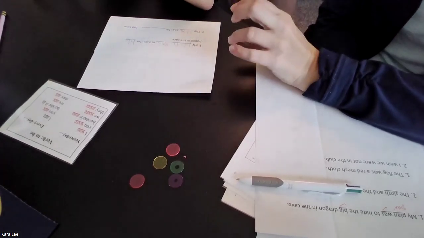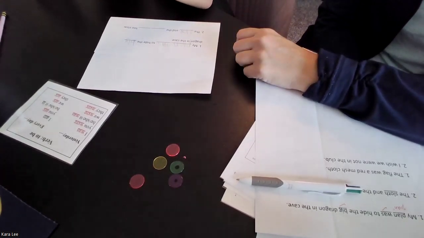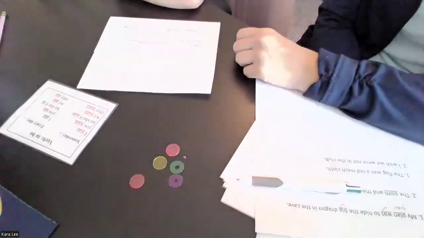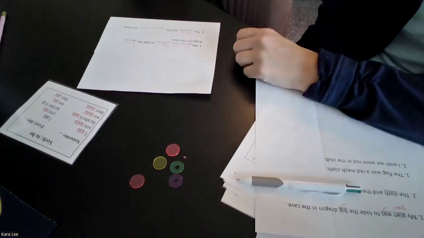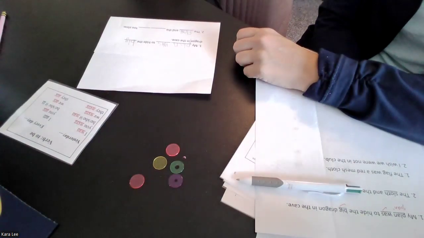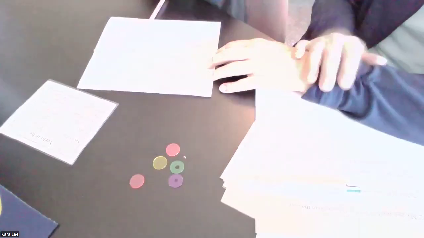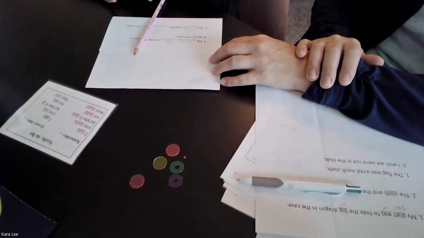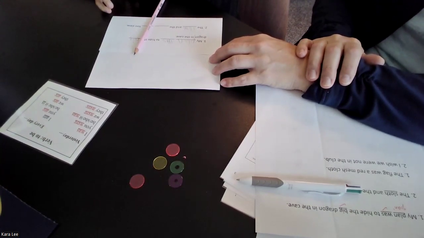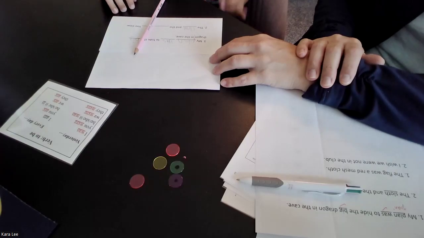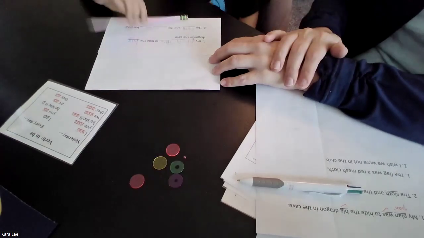Name the graphemes. All right. S. L. U. G. Good. Write it.